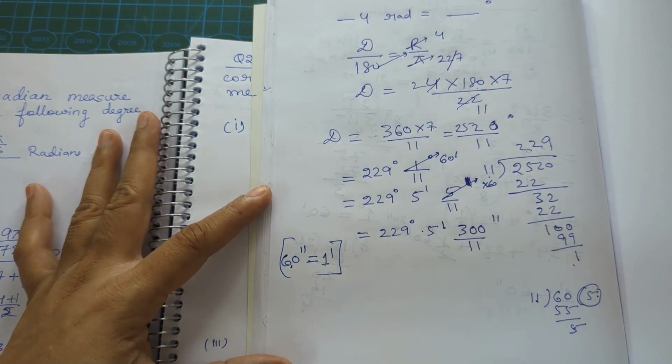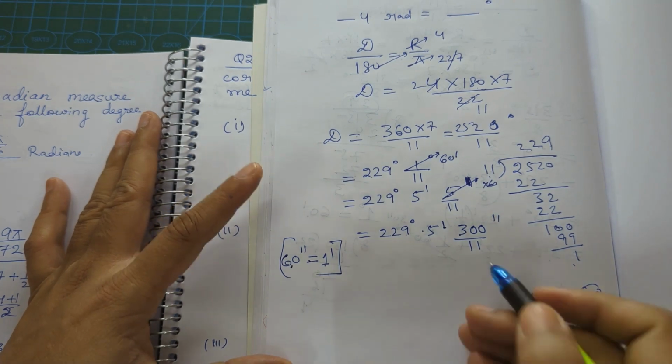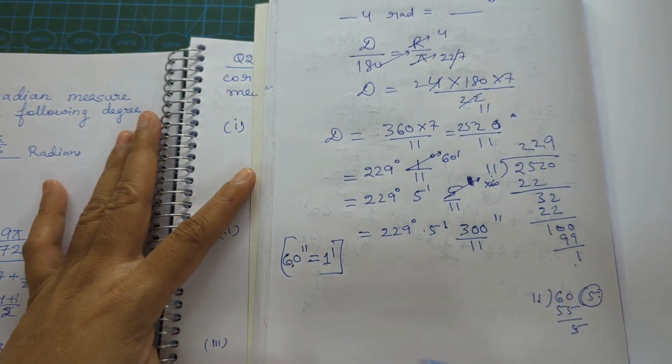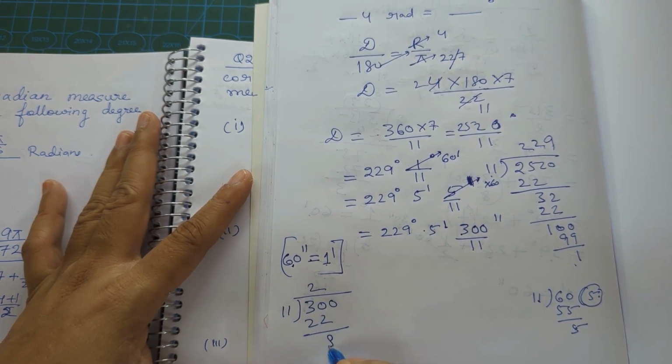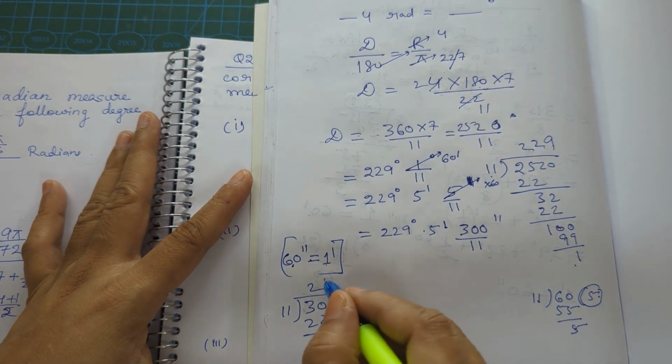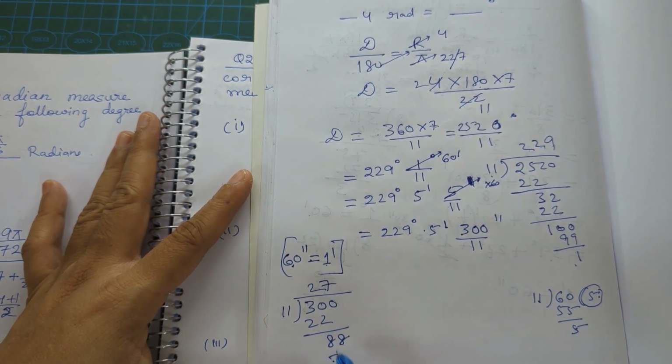This is in seconds. Now if we divide, we will get it in terms of seconds and further fractions of seconds will go on. 300 we are dividing by 11. 11 2s 22. So here 8, here also 8. 11 7s 77, 3.